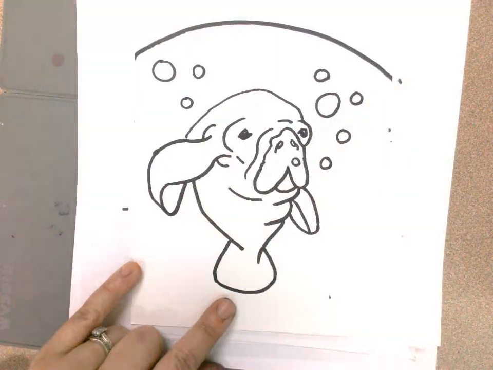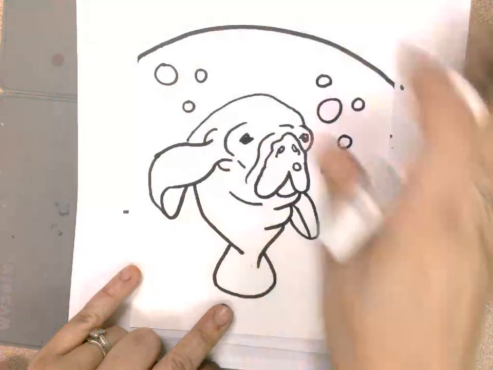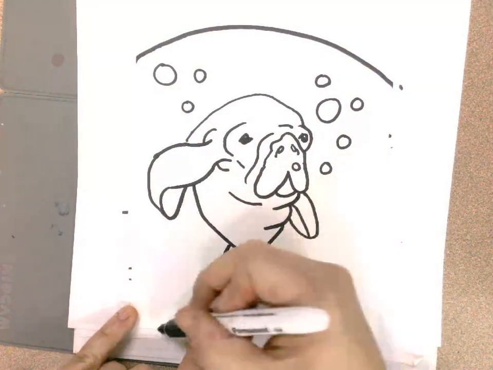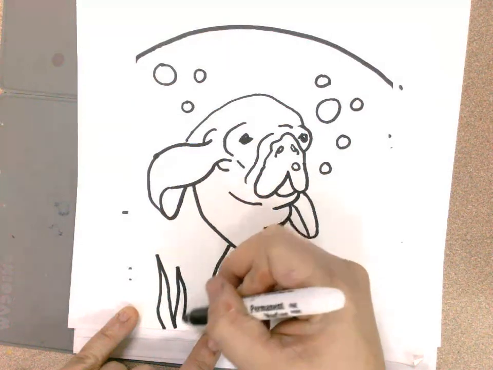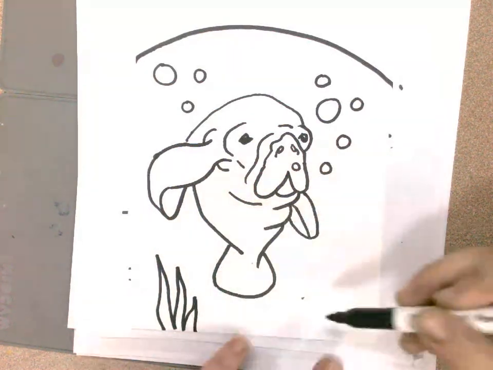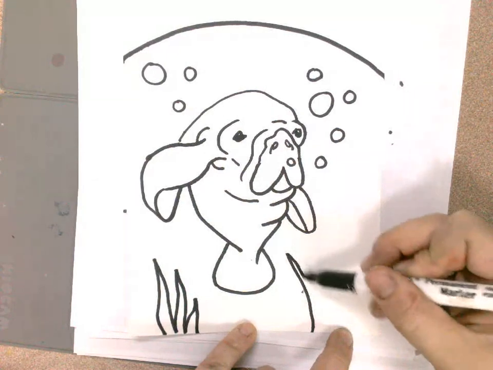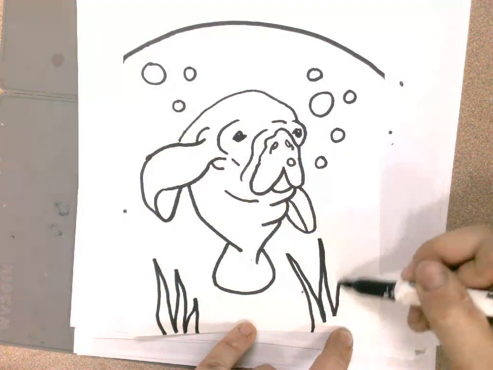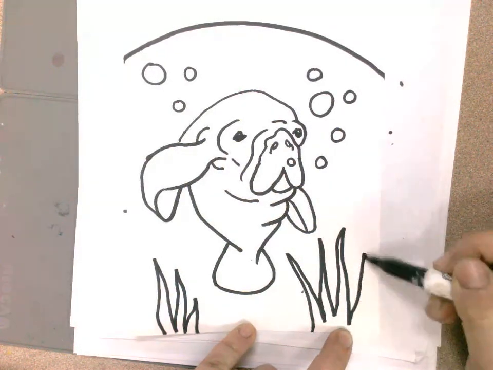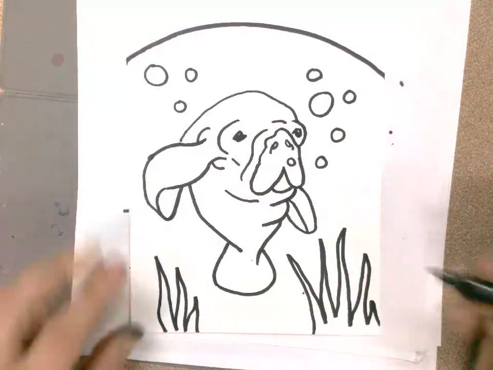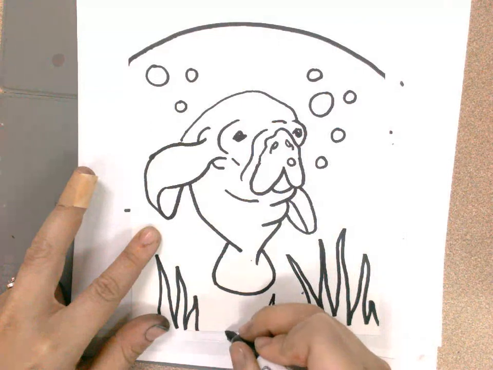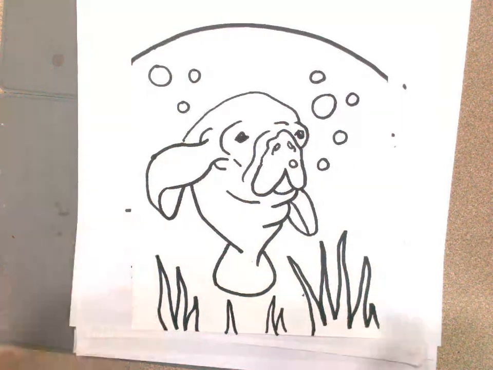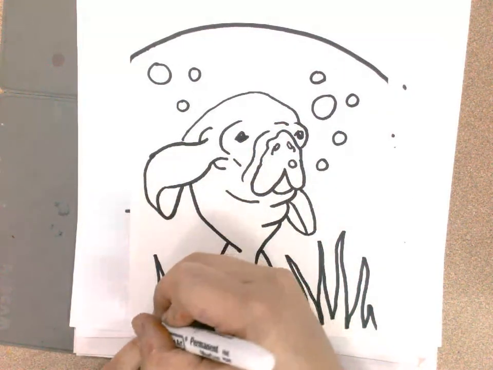All right, let's keep going with some details now. Let's add our landscape part. That's going to be really pretty. Down here, think of it like seaweed, long pieces of grass around him. And the more details you have, the better this is going to look. So those are just like upside down B's. Super simple.